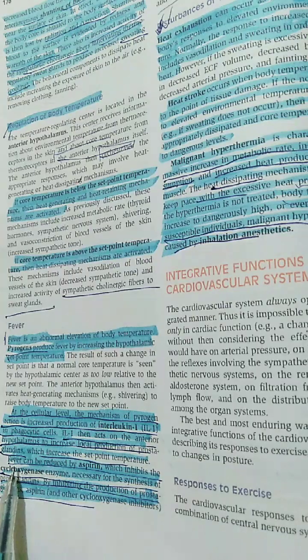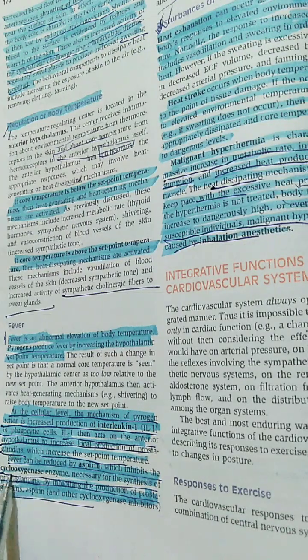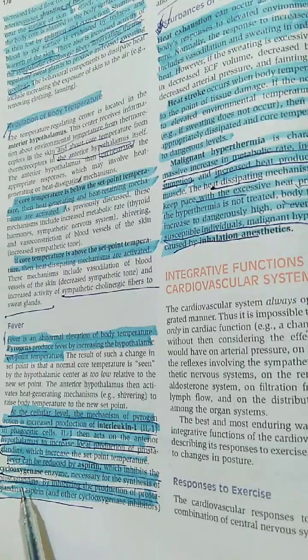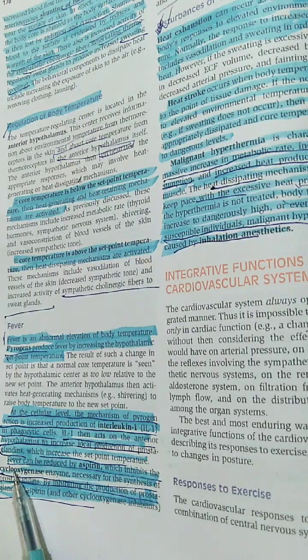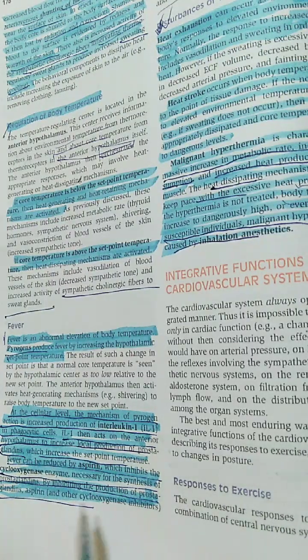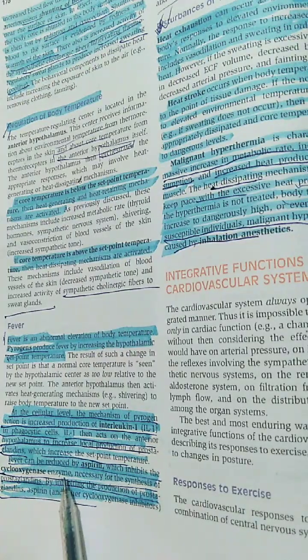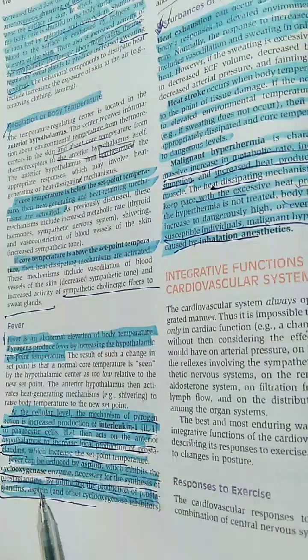We can treat fever by giving aspirin, which inhibits the cyclooxygenase enzyme. Actually, how aspirin works is that it inhibits the cyclooxygenase enzyme necessary for the synthesis of prostaglandins.